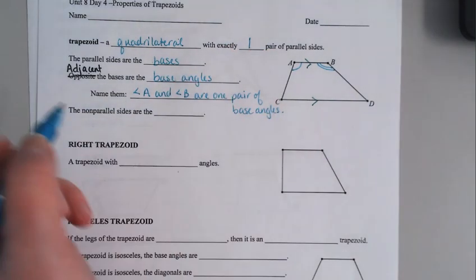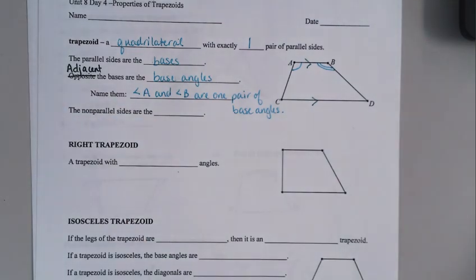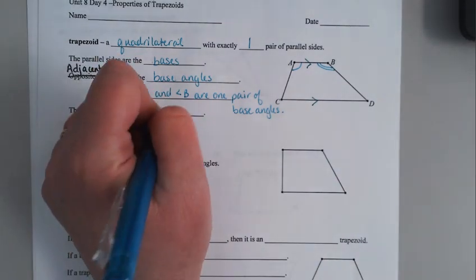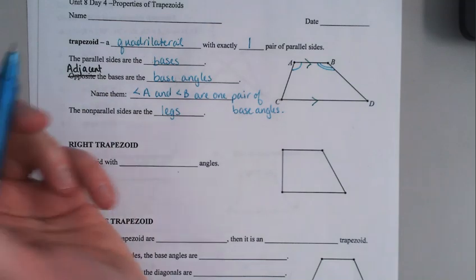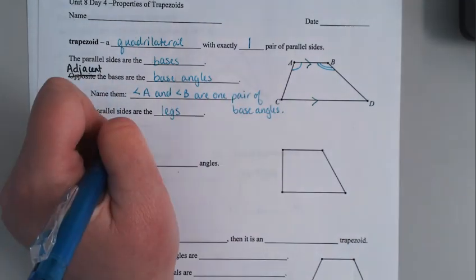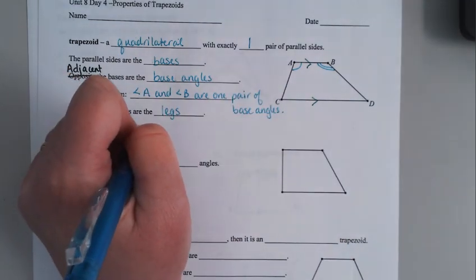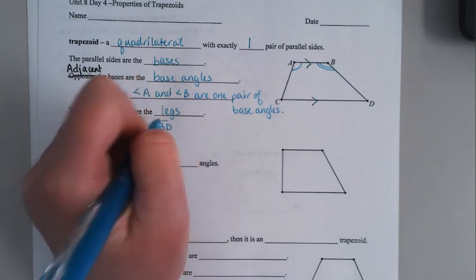Okay. The non-parallel sides are called legs. So if I want to name those, the legs would be AC and BD.